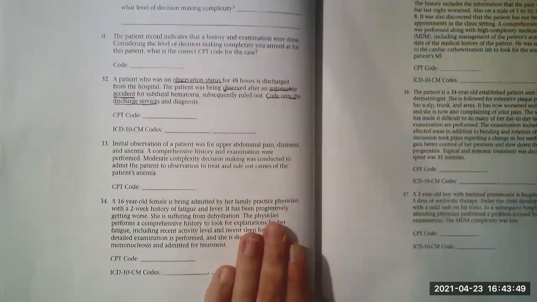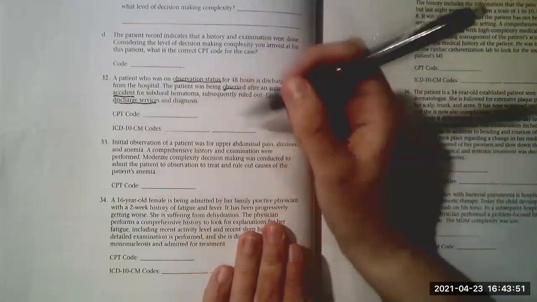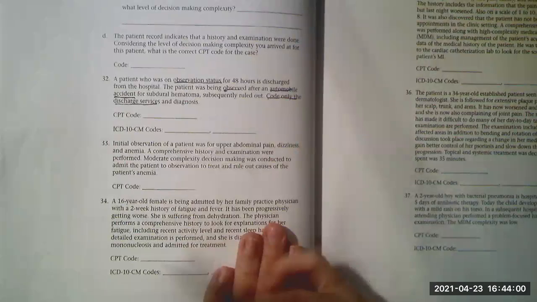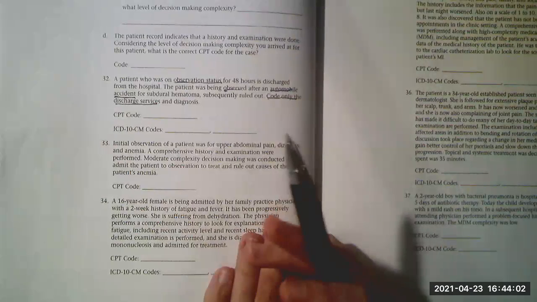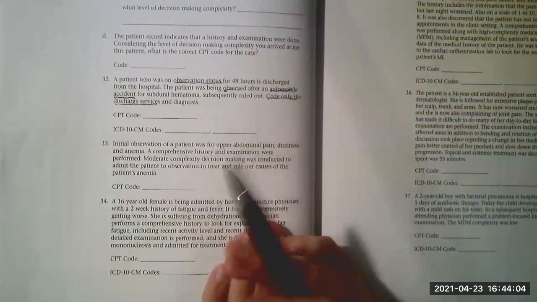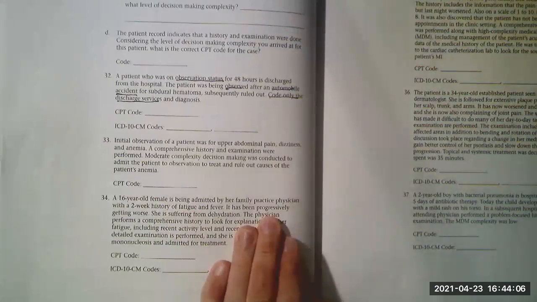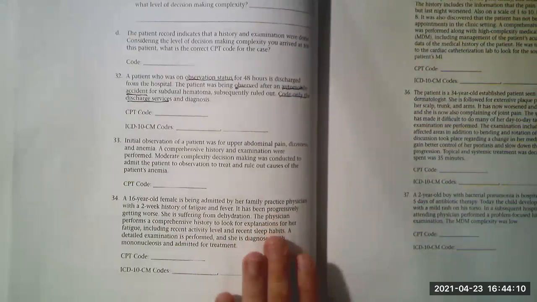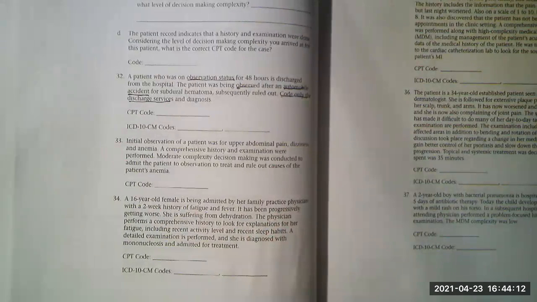However, here we know there's two codes required, but we do not have two diagnoses for sure. So the second one is going to be an external cause code. And since all we know about this patient is that they were in an automobile accident, the external cause is an automobile accident. So let's go ahead and start with the CPT, and then we can go look at the diagnosis codes. And you can do it whichever way makes sense for you.